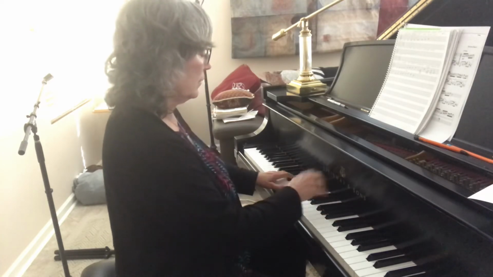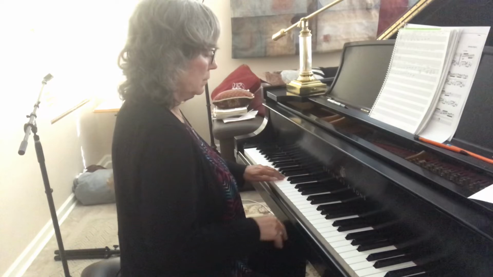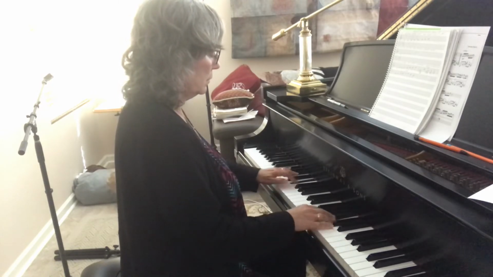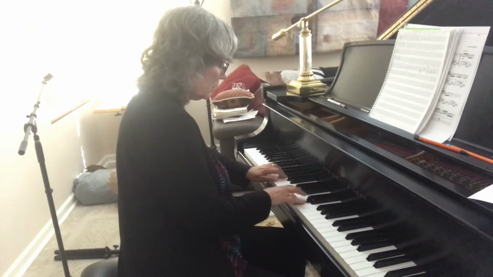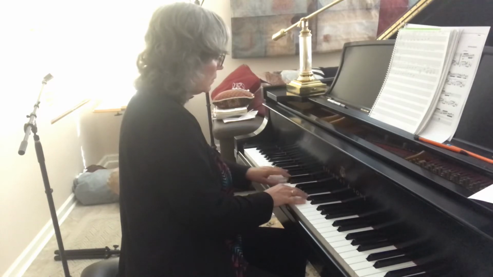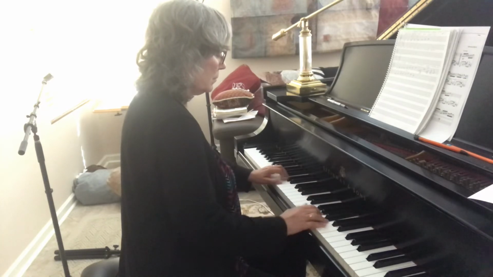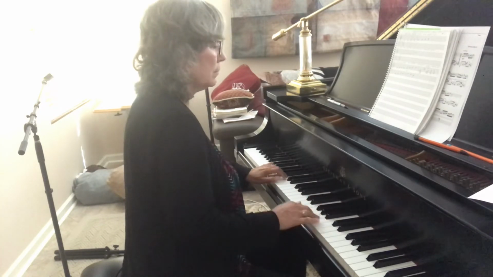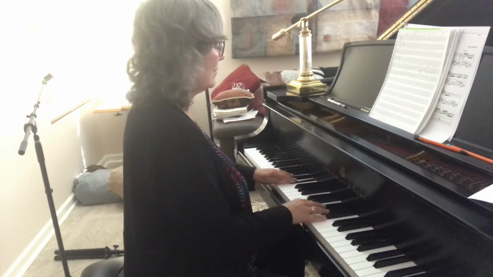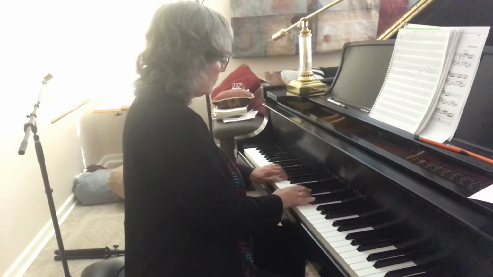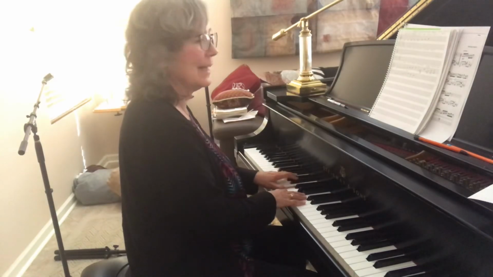Kind of moving around those chords. If you get off, just get back on. Little lick in there.